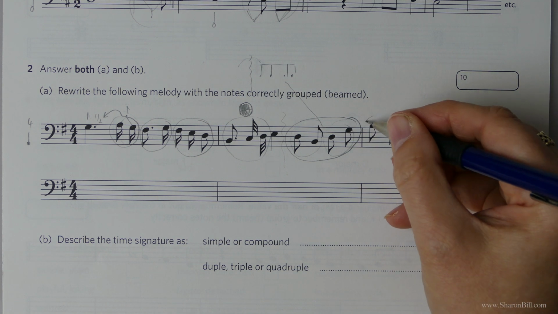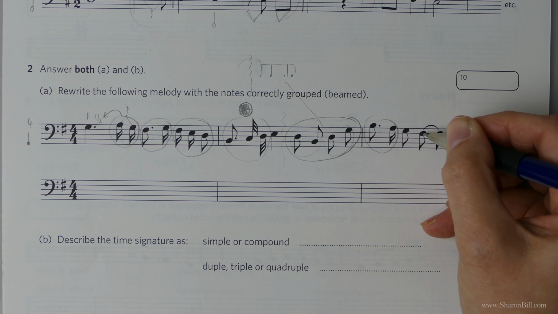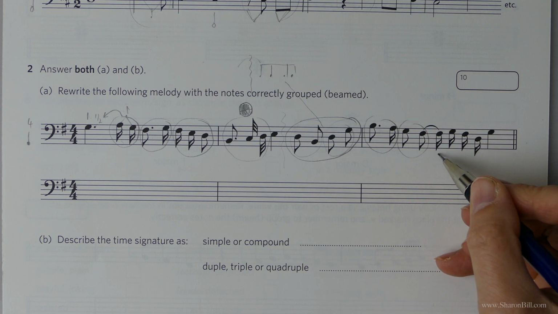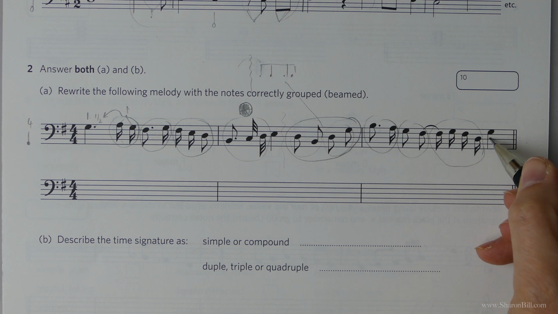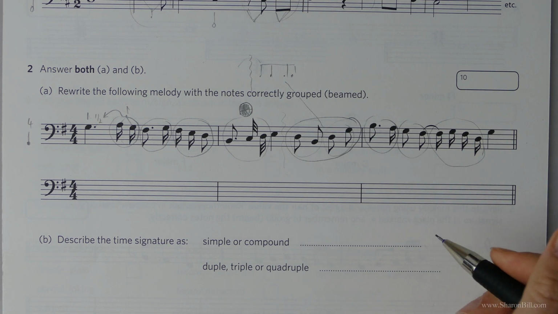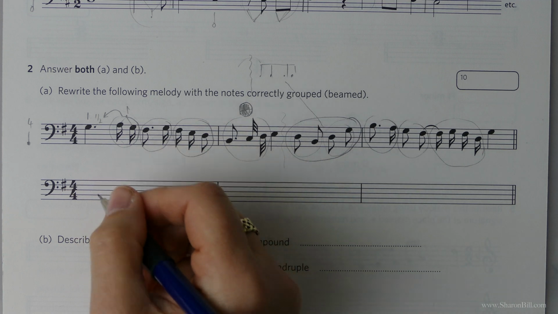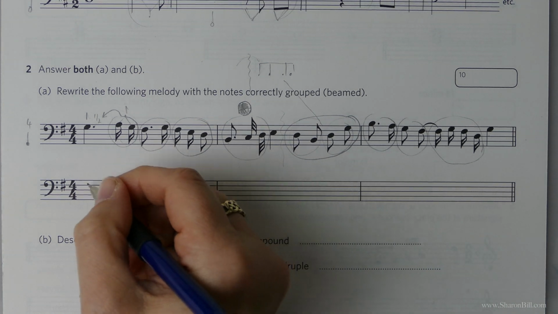3/4 of a beat and a quarter, there's beat 1. Half and a half of a beat, beat 2. 1, 2, 3, 4 quarters gives us a whole. There's beat 3, there's beat 4. So that's all the hard thinking done. Now we've just got to actually do the beams.